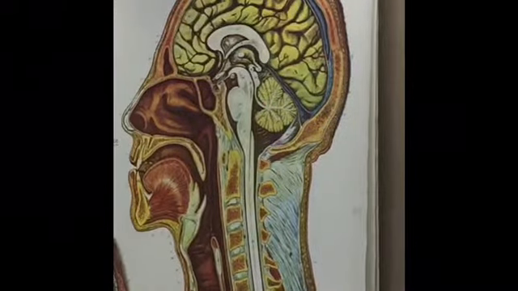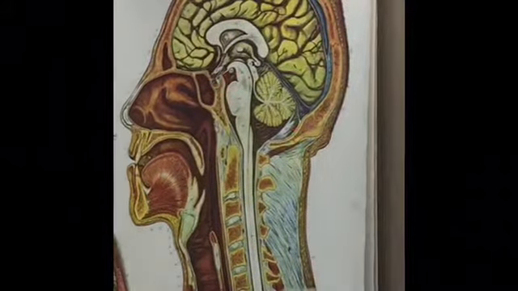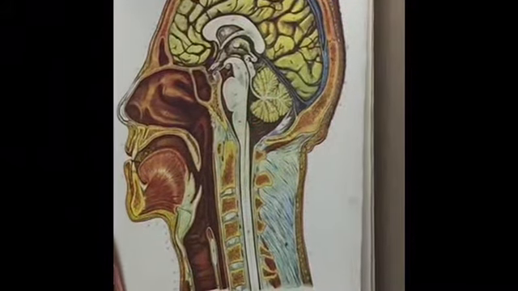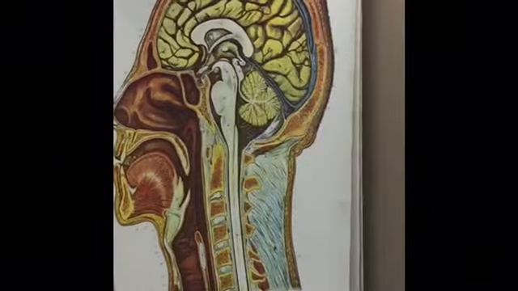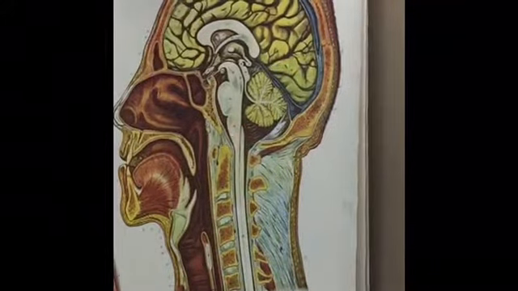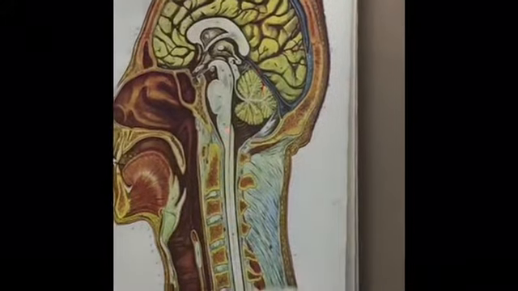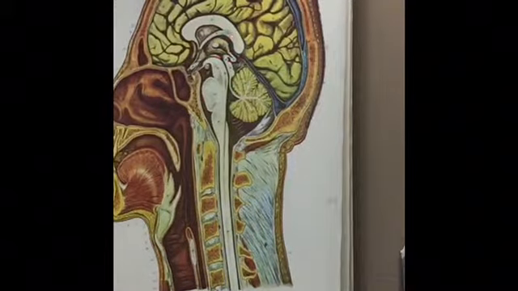The fourth ventricle. What encephalon would this be? Mesencephalon. That would be the metencephalon, because you still have the medulla. The medulla is really the main thing in which encephalon? Myelencephalon. Versus the what encephalon here? Diencephalon.